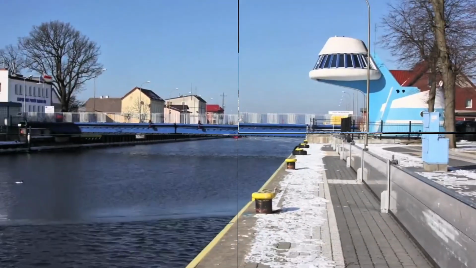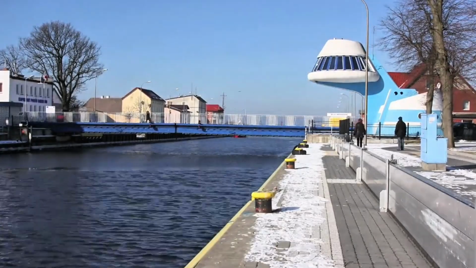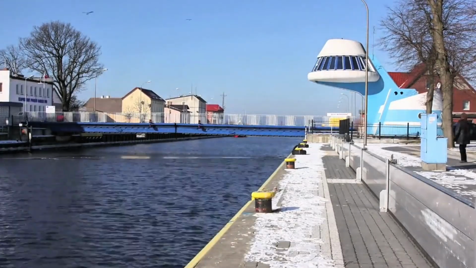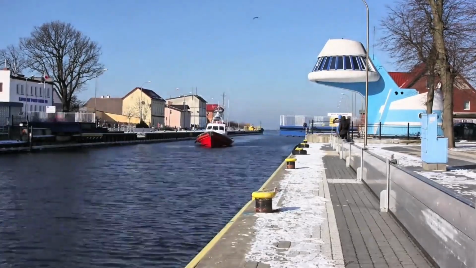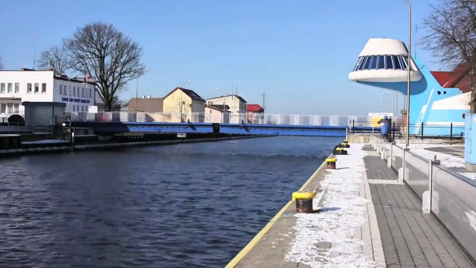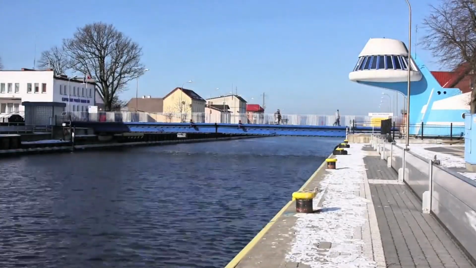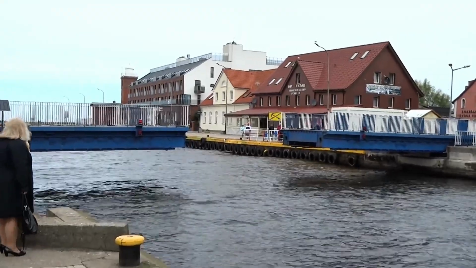Retractable bridge. A retractable bridge works by sliding or rolling the bridge deck horizontally into a recess or compartment, clearing the channel without lifting. This system avoids tall towers or counterweights, making it suitable for locations where vertical clearance is limited. However, retractable bridges require space beside the waterway to house the retracted deck.